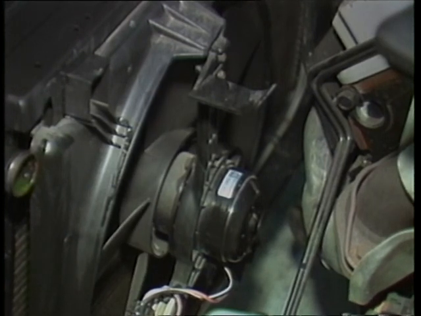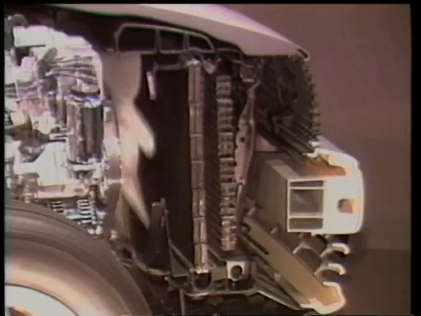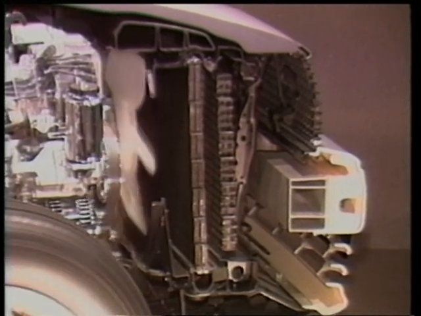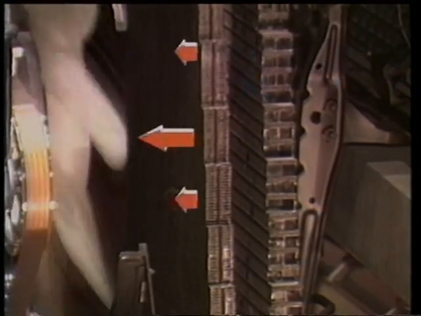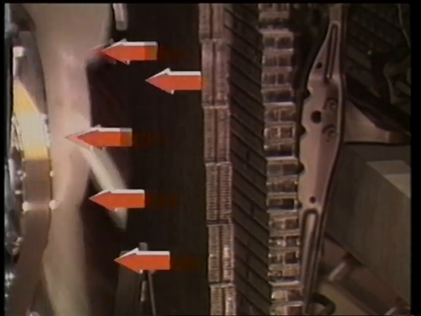An electric motor powers the fan to circulate air through the radiator whenever the engine is at operating temperature. This complete car cutaway demonstrates how, when a car is moving, outside airflow through the front grille helps force air through the radiator and the air conditioning system condenser, shown on the right of the radiator.